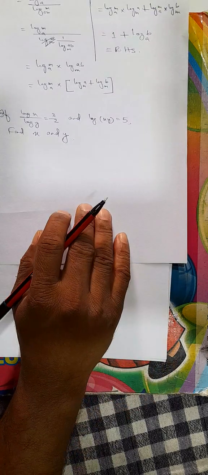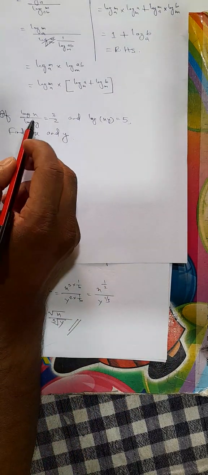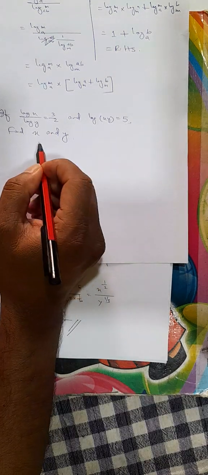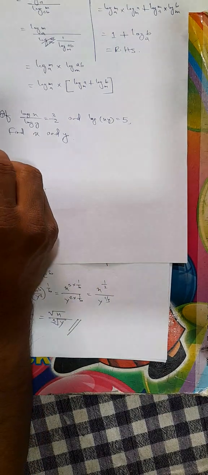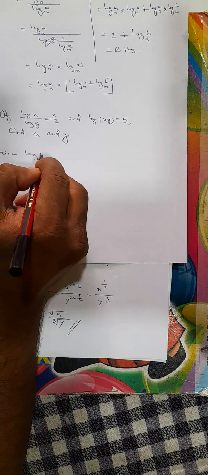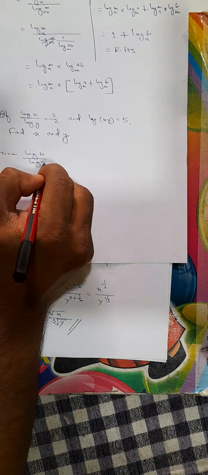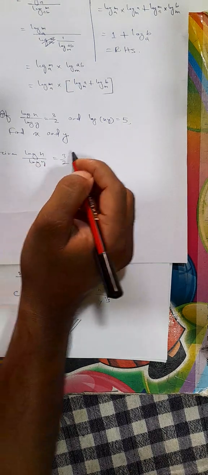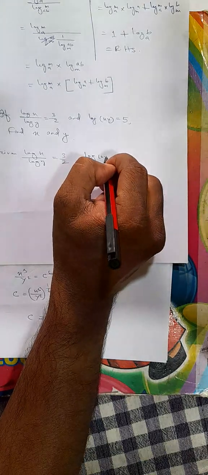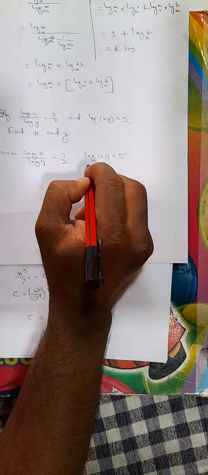Now let's discuss question number 4 here. If log x by log y equals 3 by 2 and log xy equals 5, find x and y. So given that log x by log y equals 3 by 2, then log xy equals 5. Now what is log xy?